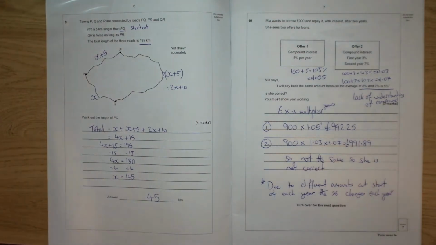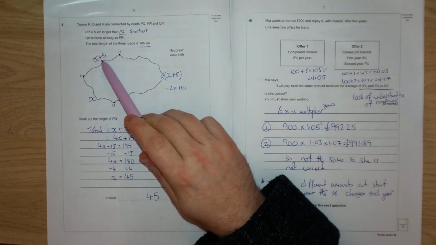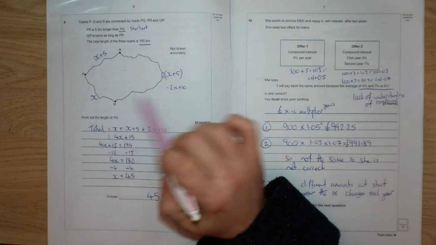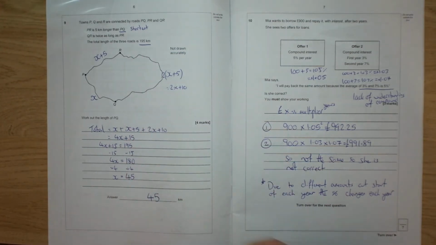If you're struggling to do it a more algebraic way, you could have just done a bit of a trial and error. Start with a particular value, so if we'd started with, say, 40 here, that would be 40, that would be 45, and that would be 90. 40 plus 45 plus 90 doesn't give me the 195, so I know that my answer would have had to be bigger there.